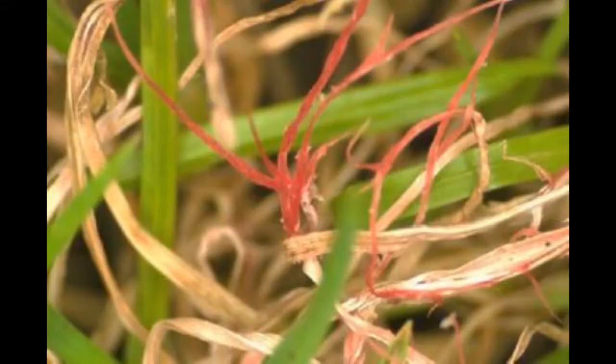Today we're going to discuss one of the first problems that we might see occur on a lawn during the spring, and that's red thread. Red thread is a fungal infection that's found on lawns and turf areas. It's caused by a corticoid fungus, and it has two separate stages.